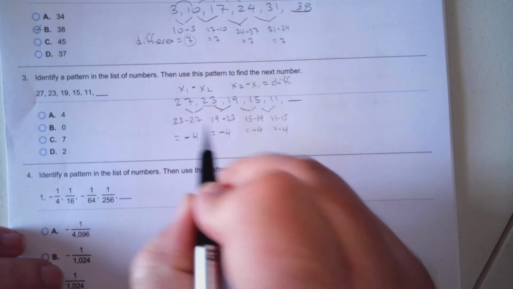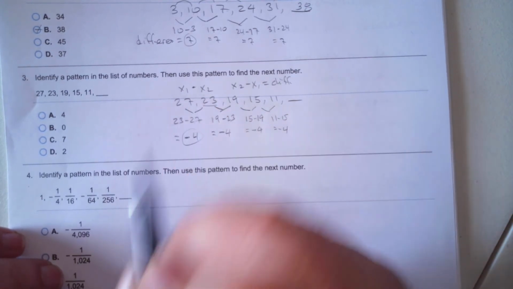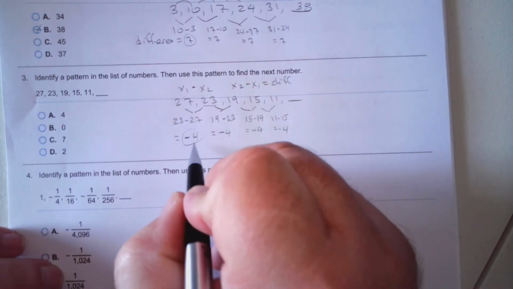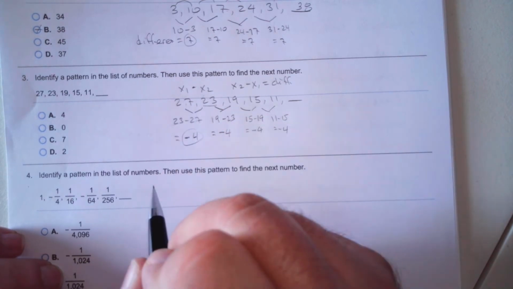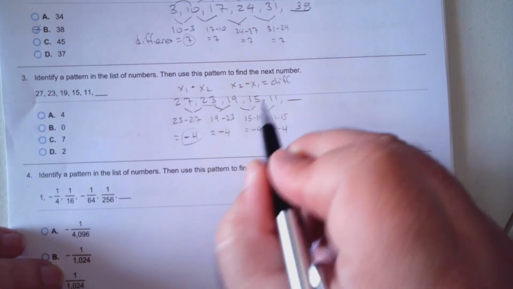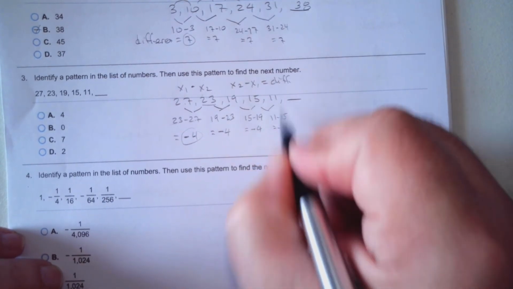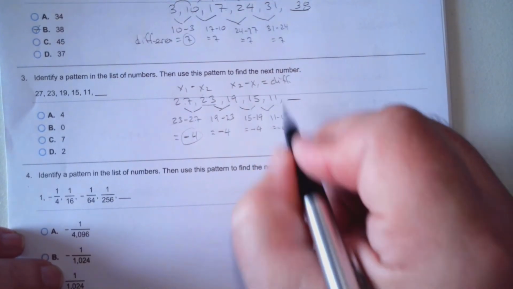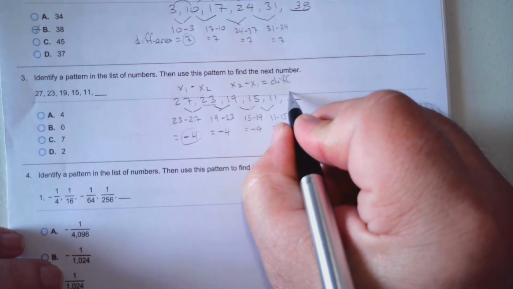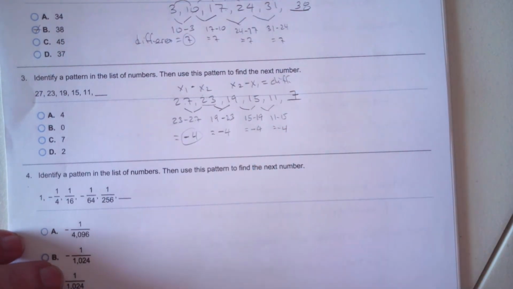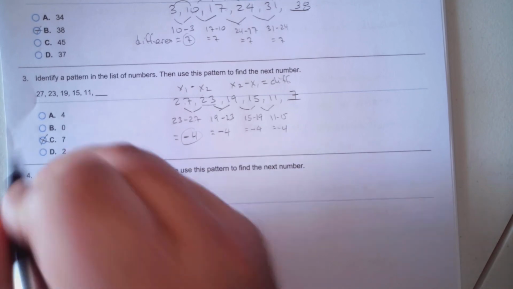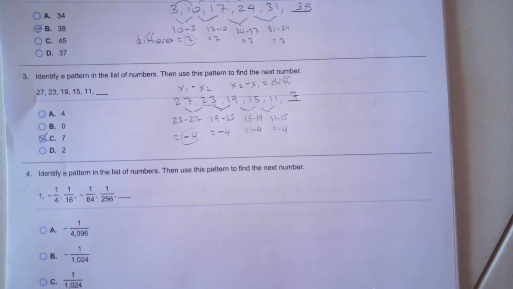So what we have to do here is from one to the next, we have to subtract 4. 27 minus 4 is 23. 23 minus 4 is 19. 15 minus 11 is 4. 11 minus 4 gives us 7. So we see a pattern here.